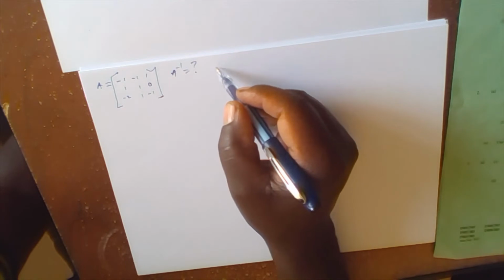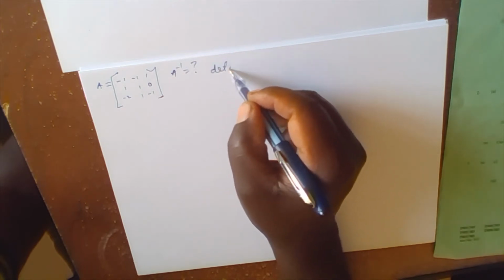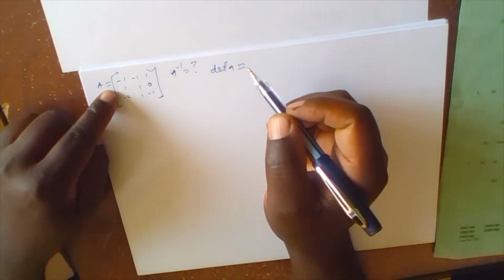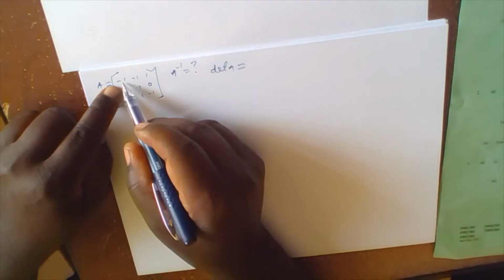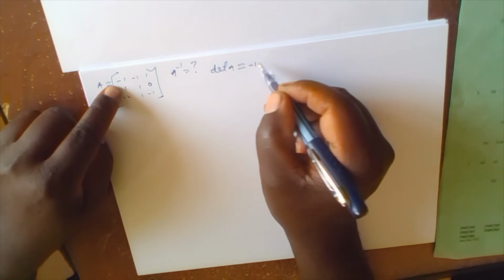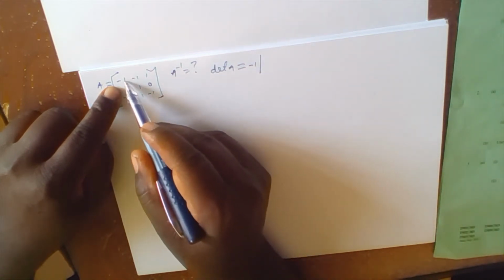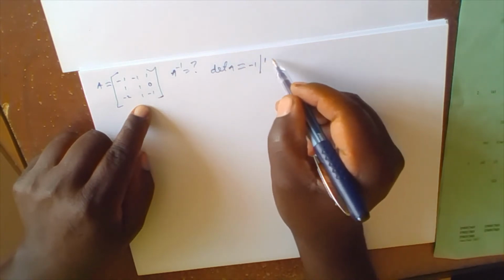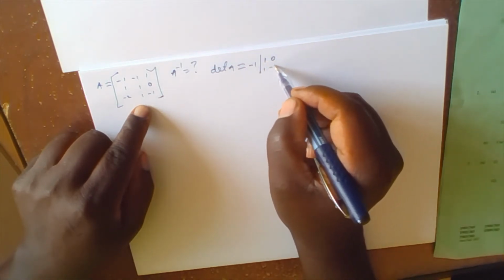So the determinant of the matrix will be equal to negative 1, then the minus of this negative 1 will be 1, 0, 1, 0, 1, negative 1.